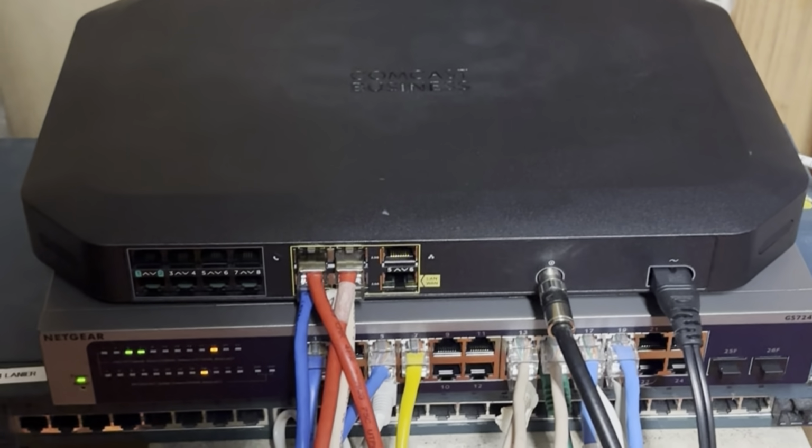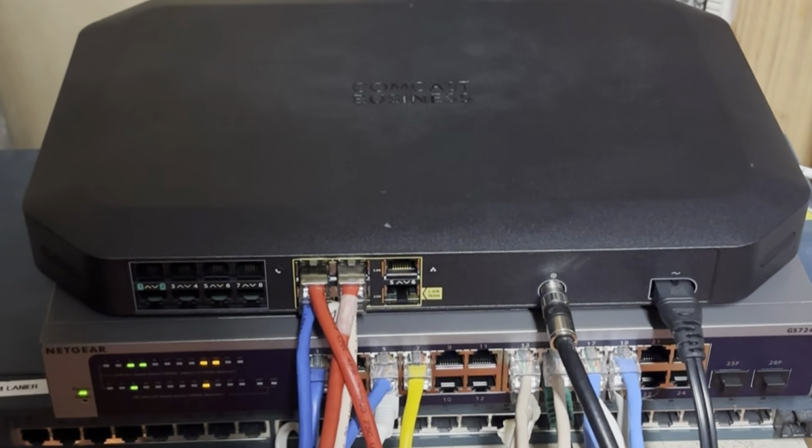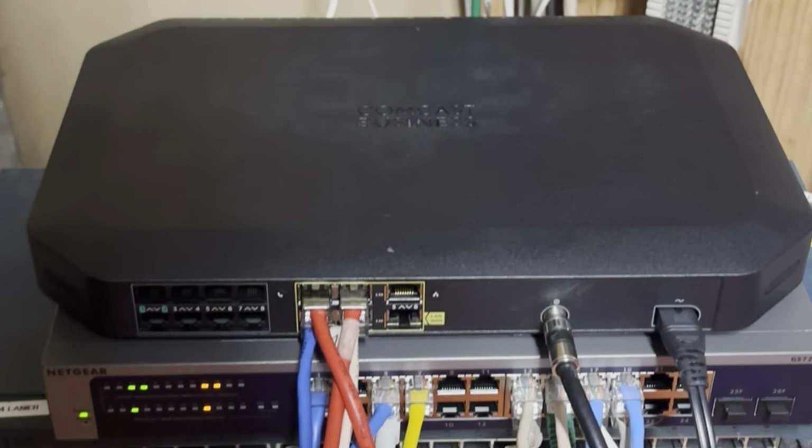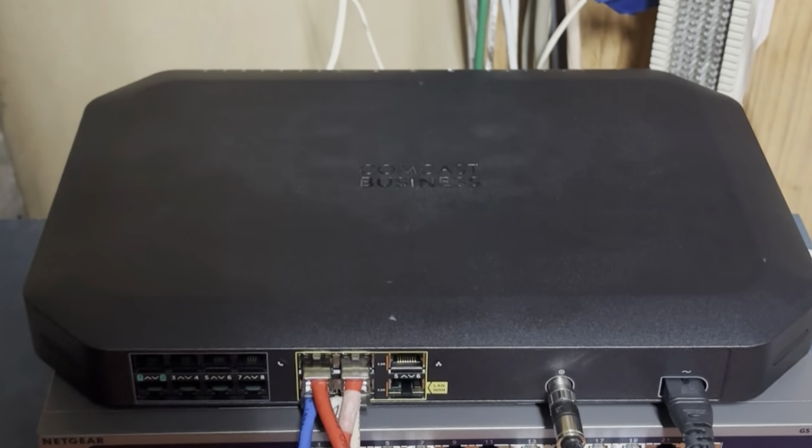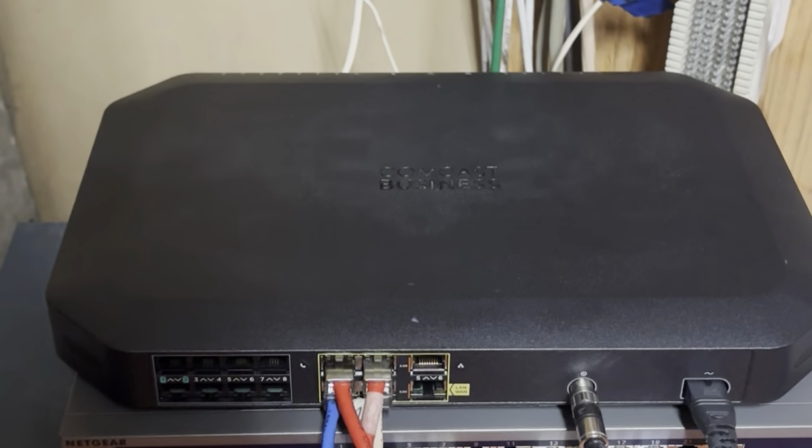So with that being said, we don't have to worry about setting up the switch a certain way or making sure the cables are configured a certain way, because the switch will automatically detect what type of cable it is.